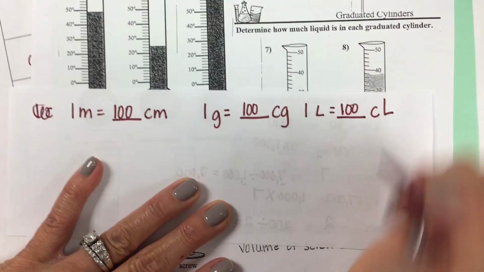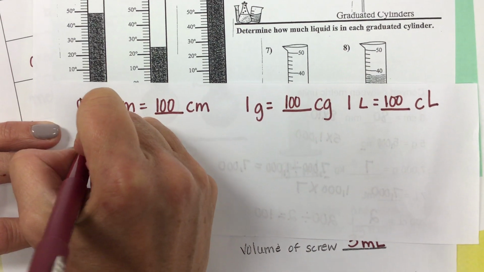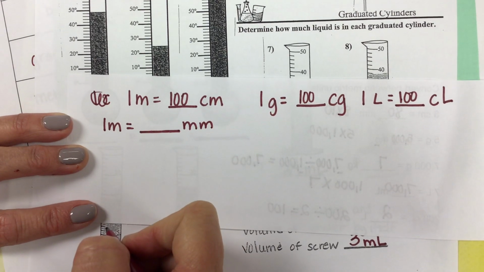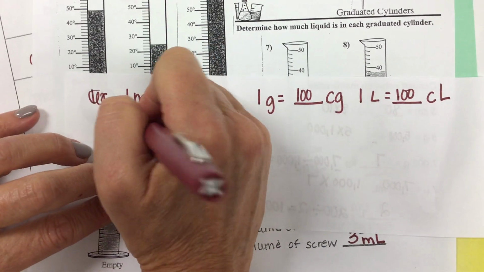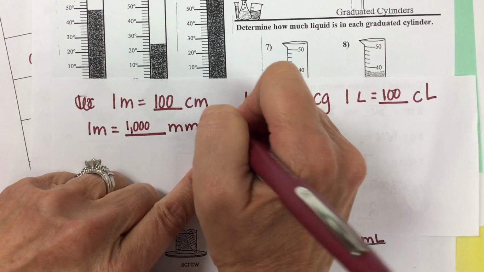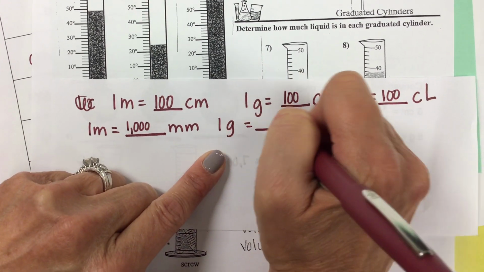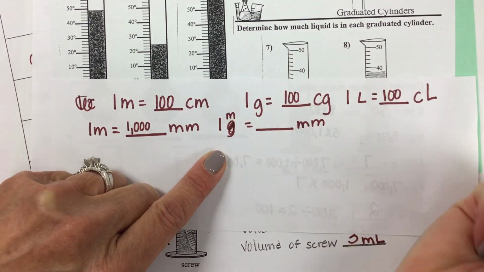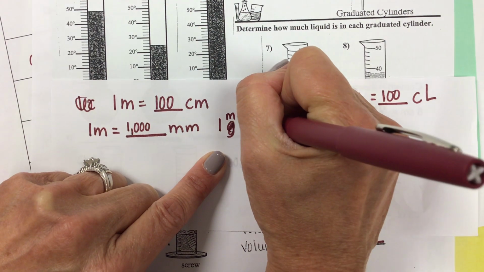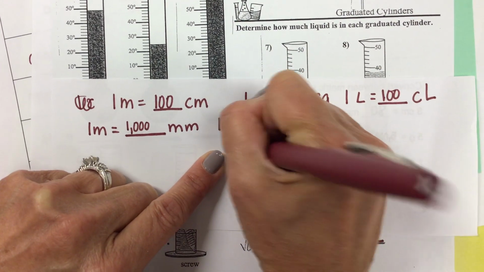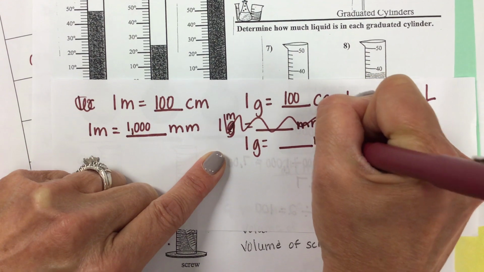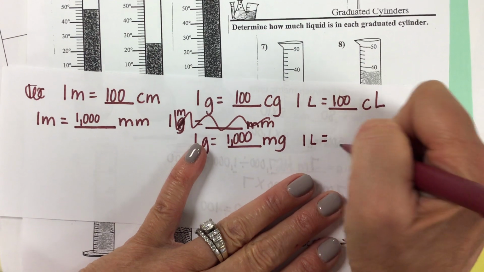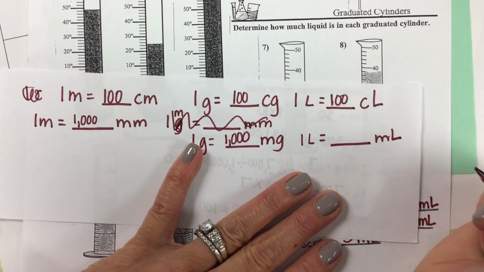Okay, now write this one. 1 meter is how many millimeters? Milli means 1,000. Okay, 1 gram is how many millimeters? I'm sorry, not 1 gram. 1 meter is how many millimeters? 1,000. I did mean gram, I'm sorry. 1 gram is how many milligrams? 1,000. Okay, and then 1 liter is how many milliliters? 1,000.